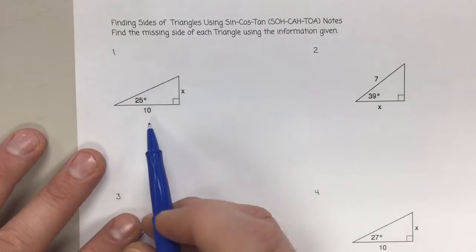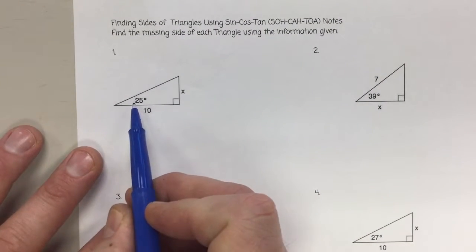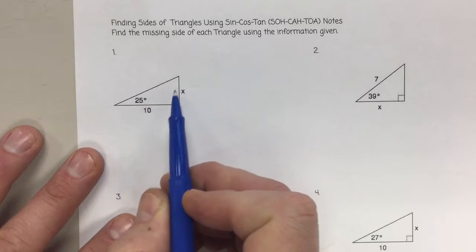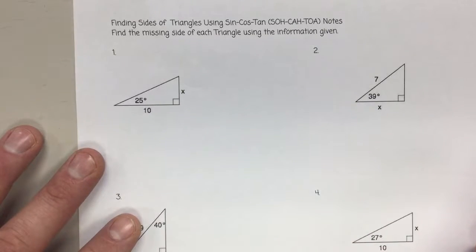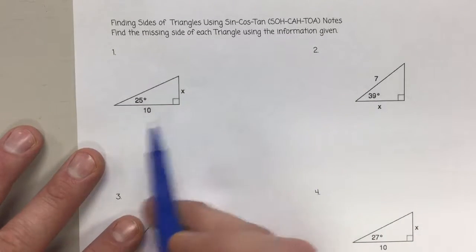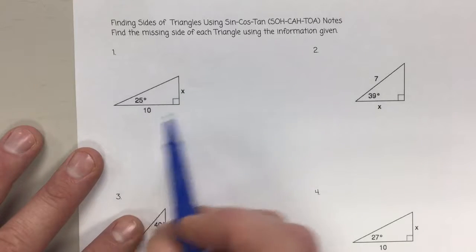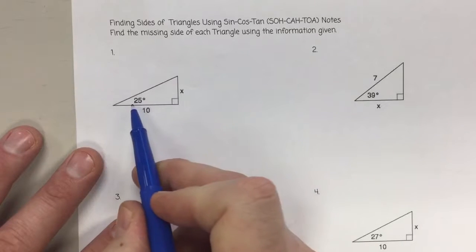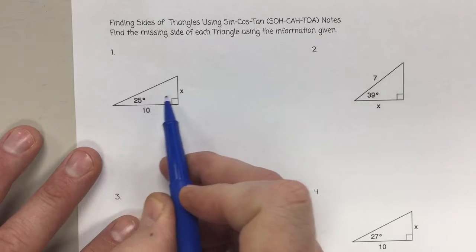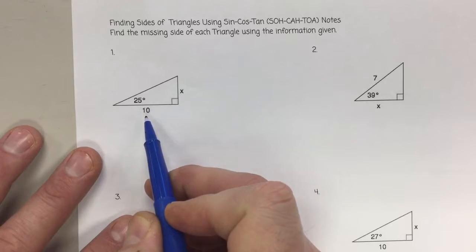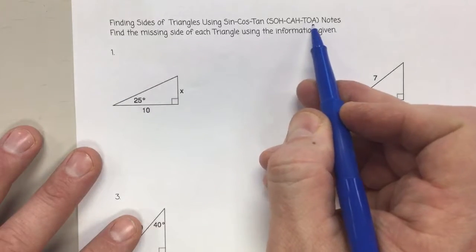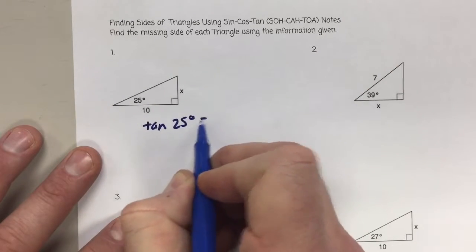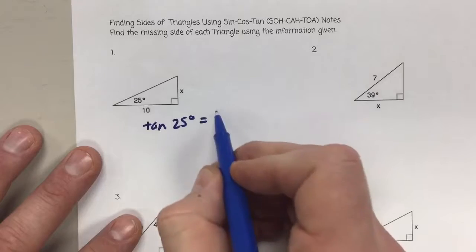So here's our triangle. It's a right triangle. Notice that this angle is 25 degrees. This side is x, this side is 10. We're solving for the side that's missing, the x. So the first thing you need to do is identify, does this information allow us to use sine, cosine, or tangent? And if you look, based on the angle they give us, this would be the opposite side and this would be the adjacent side. And opposite and adjacent would be tangent. So we could write tangent 25 degrees equals opposite over adjacent.